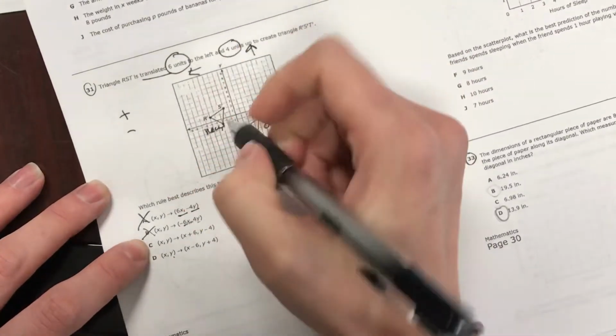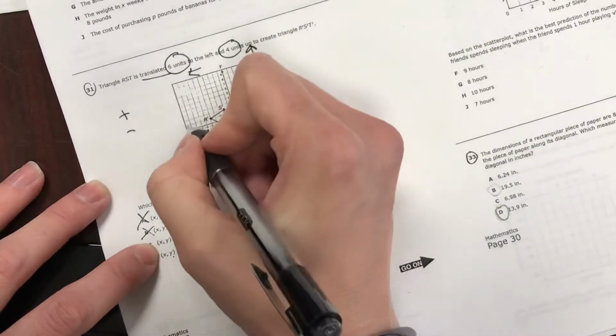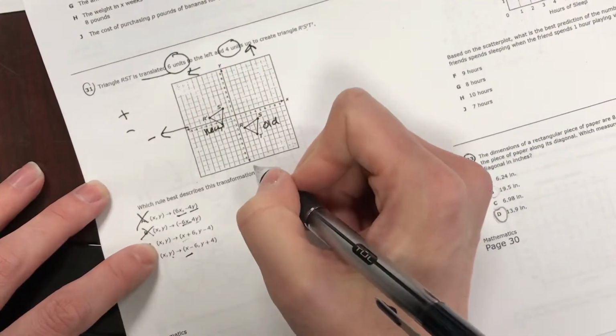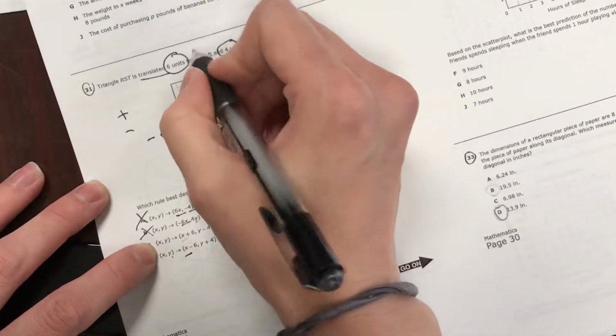If you move 6 units to the left, that's your X axis. And if we move to the left, those are our negatives. If we move to the right, those are our positives. So if we move to the left 6 units, that would be -6.